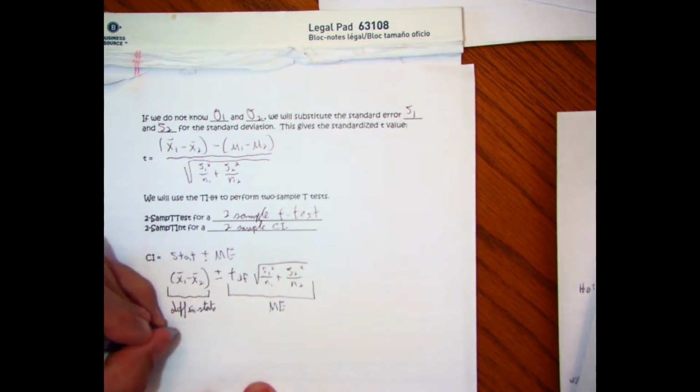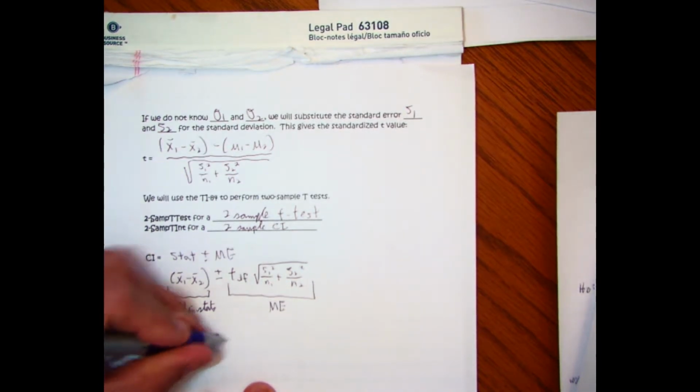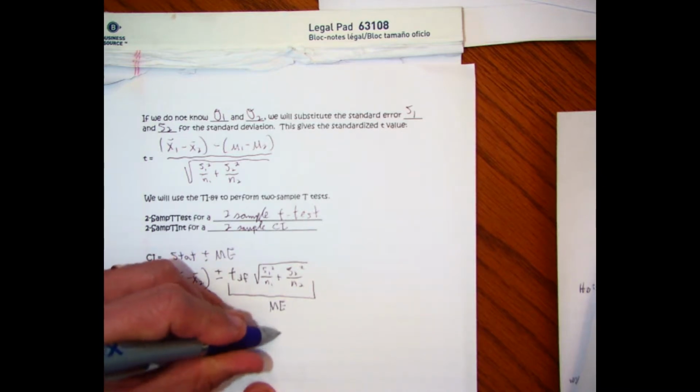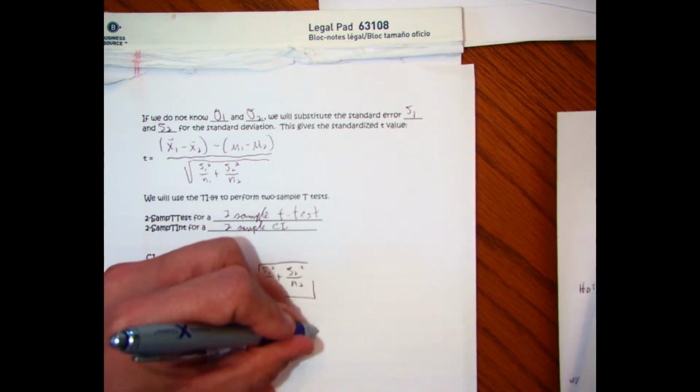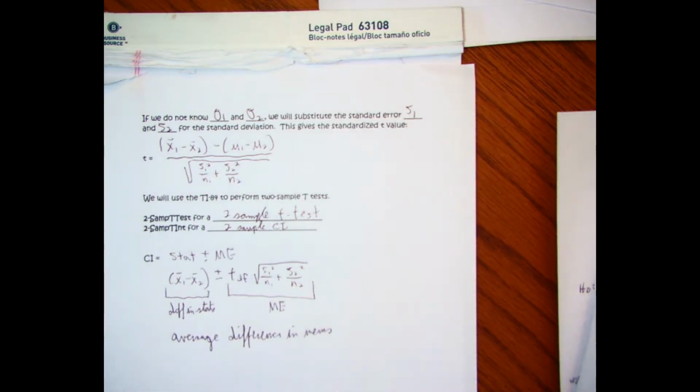What we're trying to capture is the average difference in the means. Is there evidence that there's a difference in the mean SAT math score of males and females? If 0 is in that interval, then there is no evidence. If that entire interval is either above or below 0, then you have evidence that there is a difference, and we'll go into that as we move on in the chapter.